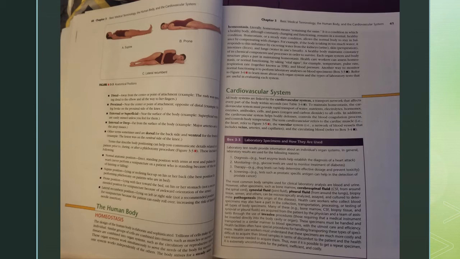Never perform a venipuncture on a patient who is standing because of the risk of fainting or falling. Supine position, lying or reclining face up on his or her back, is the best position for performing phlebotomy on patients who are in bed. Prone position, lying with face toward the bed on his or her stomach, is not a recommended position for venipuncture because of the awkward orientation of the arms.